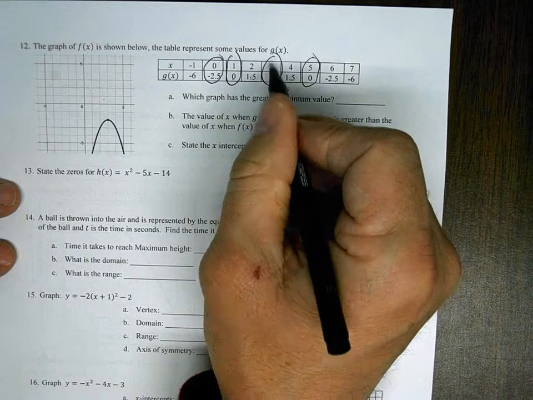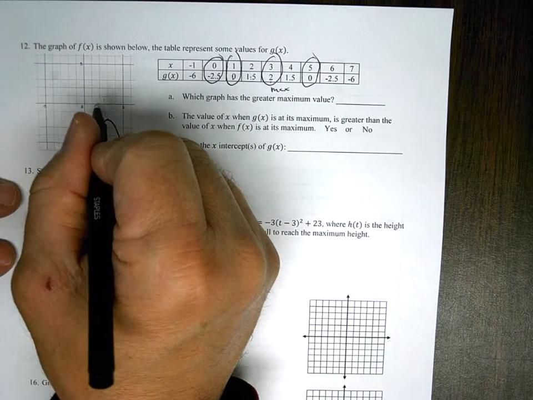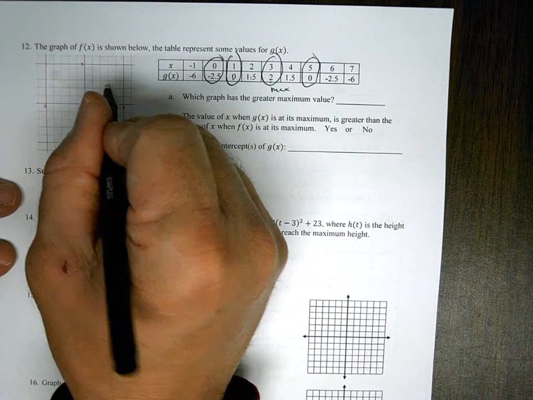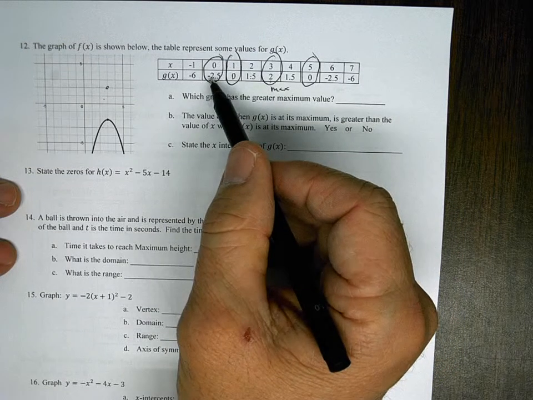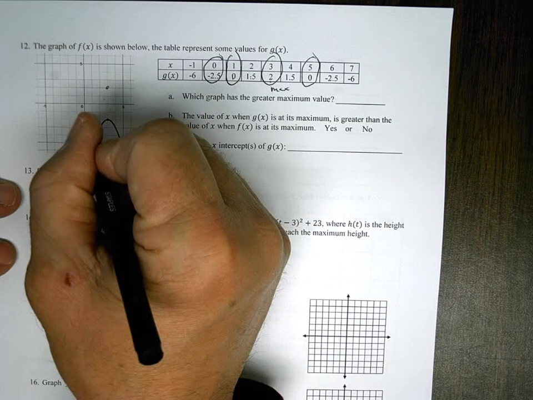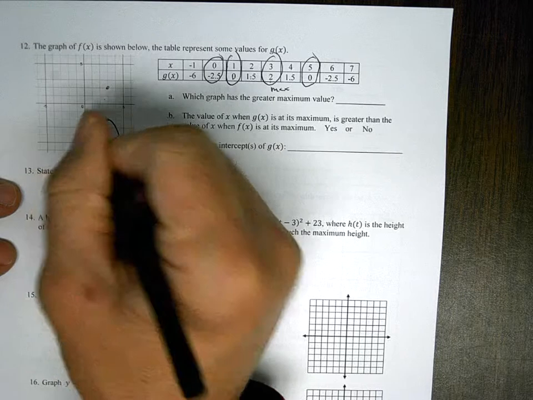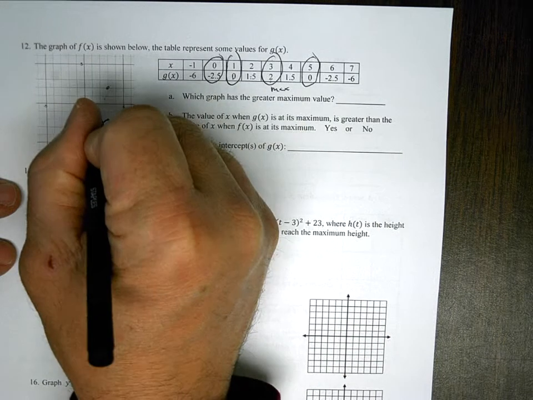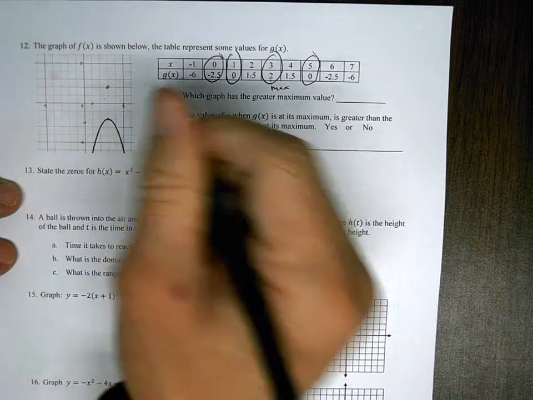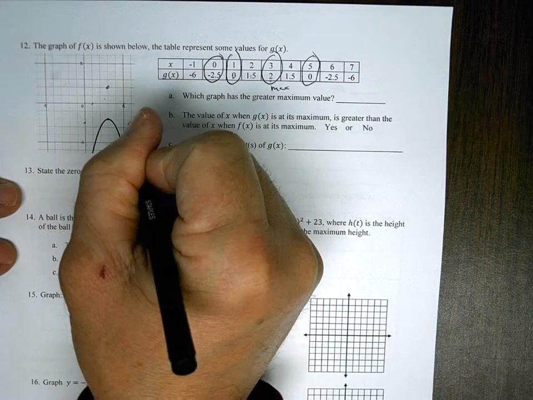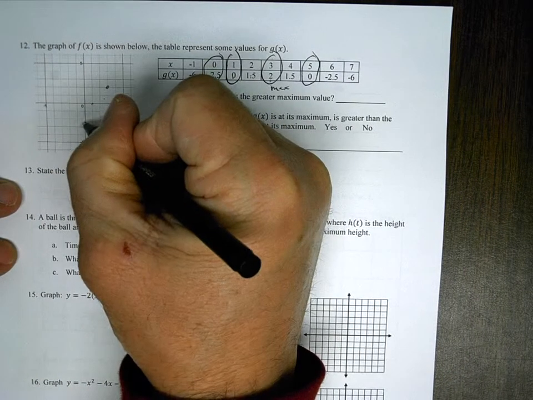And that guy is right there at 3, 2, so 1, 2, 3, 1, 2. And then we have a y-intercept at negative 2.5 right there. We have an x-intercept at 1, 0 and at 5, 0. And then this guy matches up at 6. So we have a parabola that kind of looks like this.